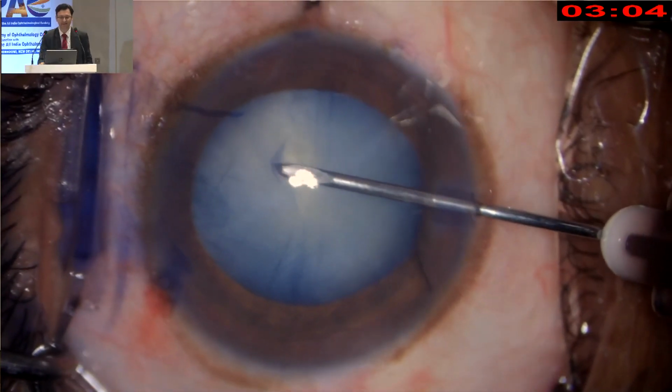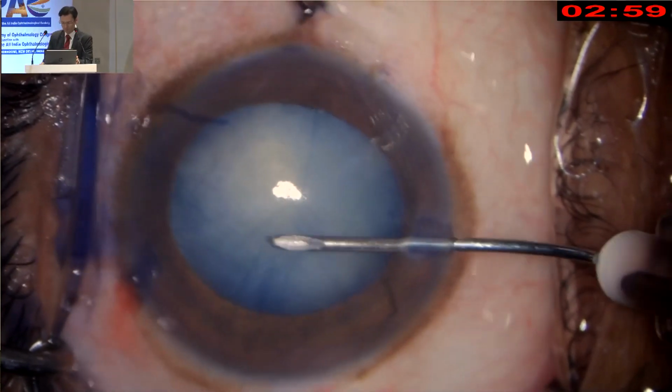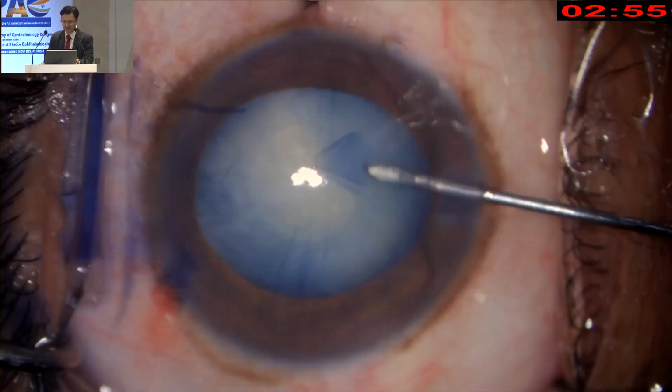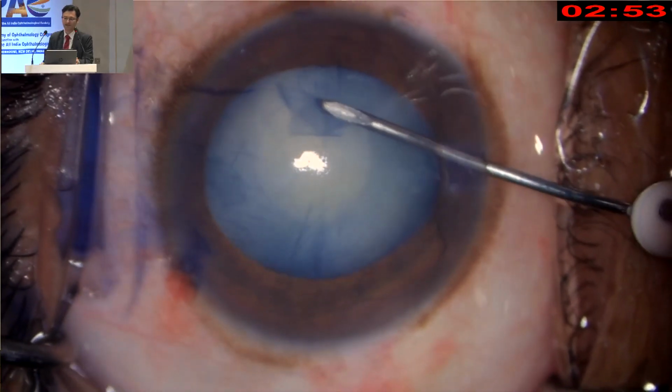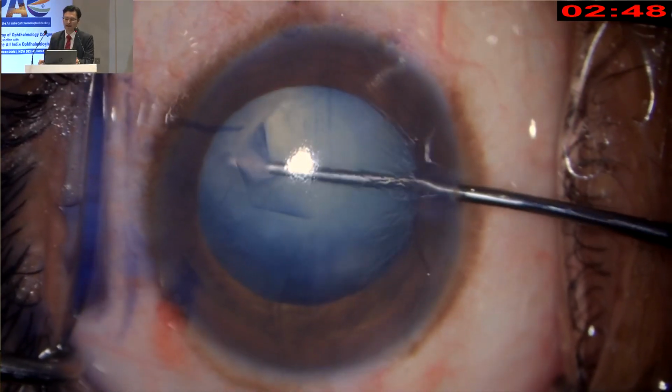So you see in this case, I start off with my rhexis. I get a very, very nice round, but very, very small rhexis. So once I get a very small rhexis, then I get very greedy in this case. I feel that, let me just enlarge this rhexis. I'll make a nick and I'll be able to enlarge it.